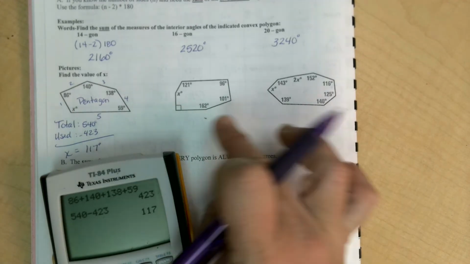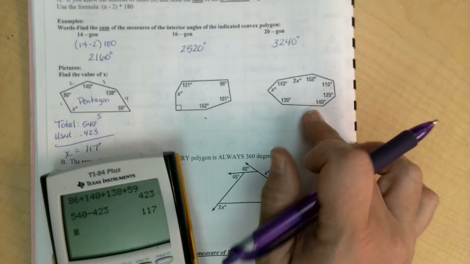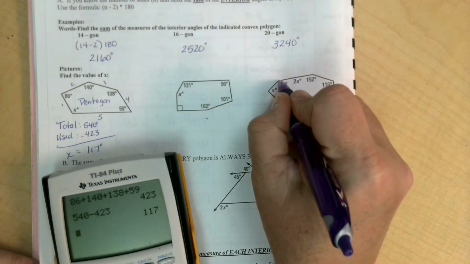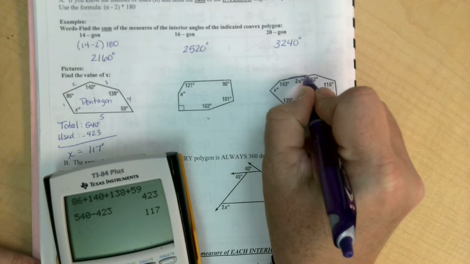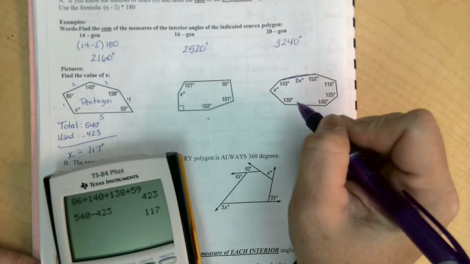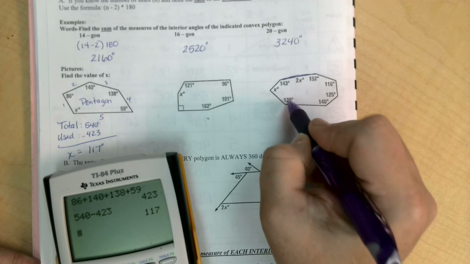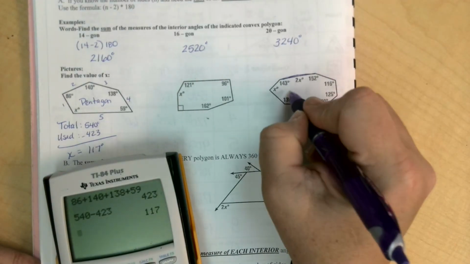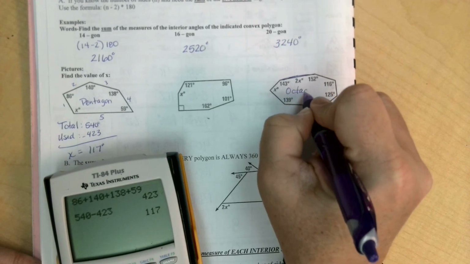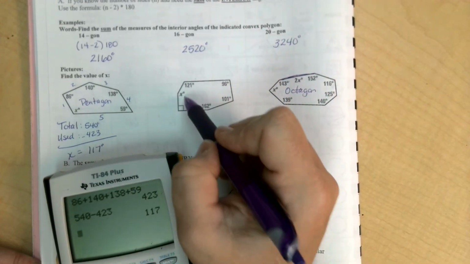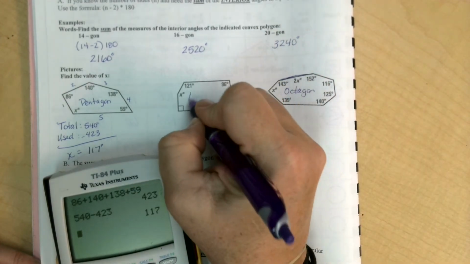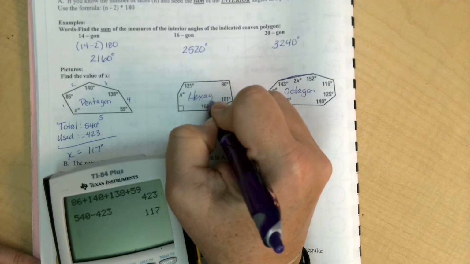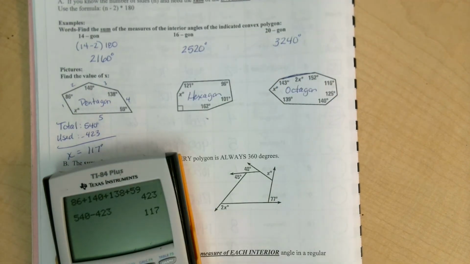You try the next one. This last one here, be very careful. This is supposed to be a side there. It just doesn't come out very well. It's supposed to be 2 sides because it's 1, 2, 3, 4, 5, 6, 7, 8 angles. So make sure you realize this is an octagon. And this one is a 1, 2, 3, 4, 5, 6. So this is a hexagon. Try finding those 2 missing angles and see what you get.